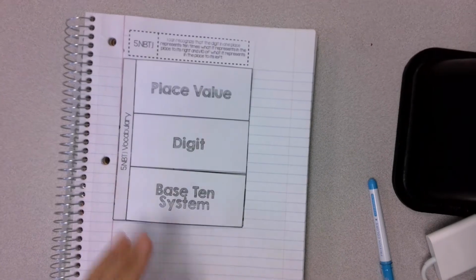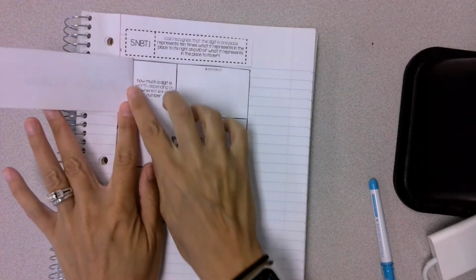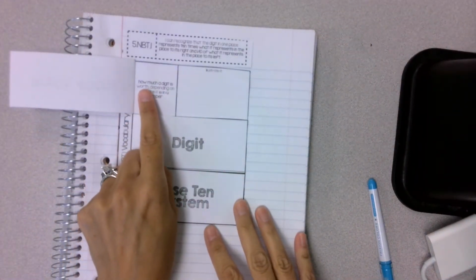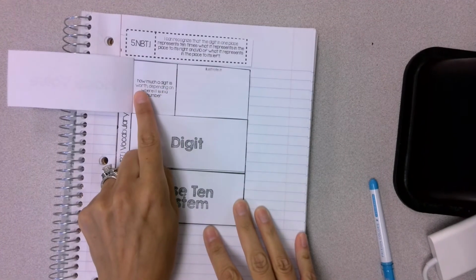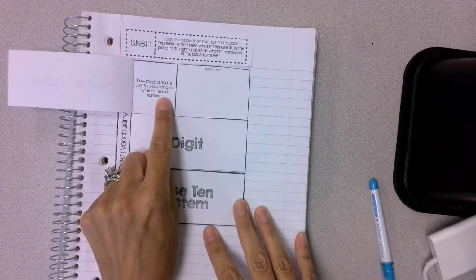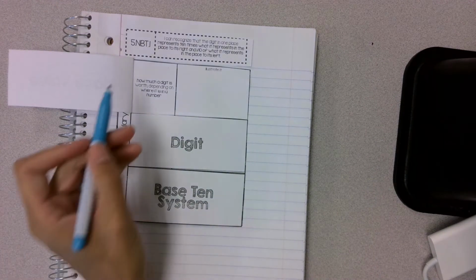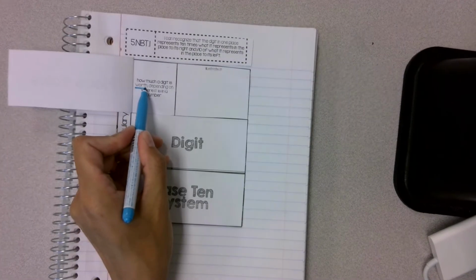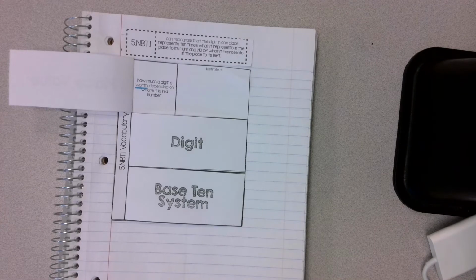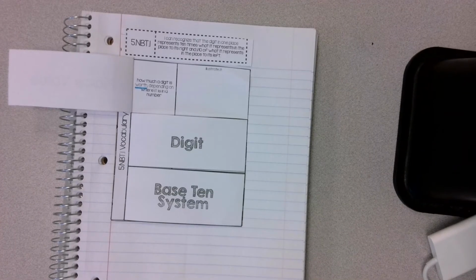All right. So you're going to go ahead and open up this first flap. Place value is how much a digit is worth depending on where it is in the number. So we're talking about what it is worth. Go ahead and underline that because that's really important.